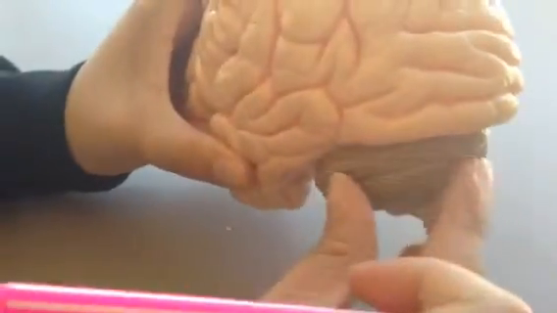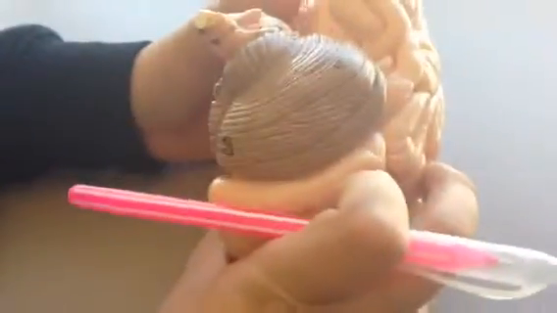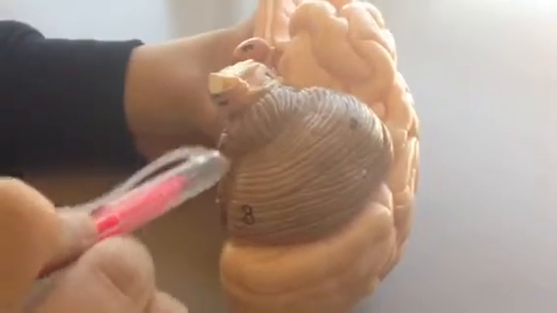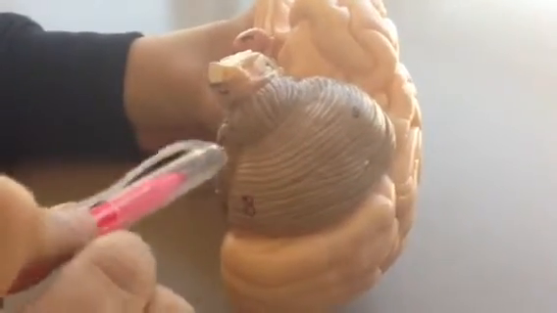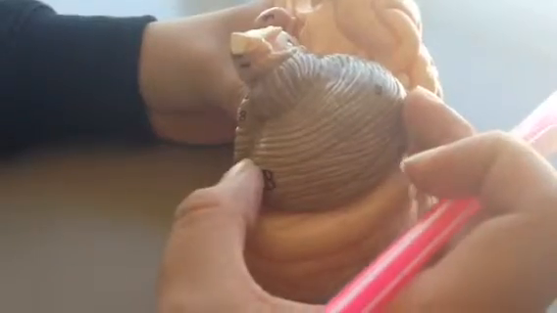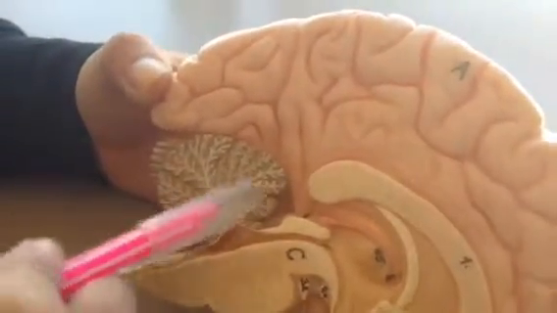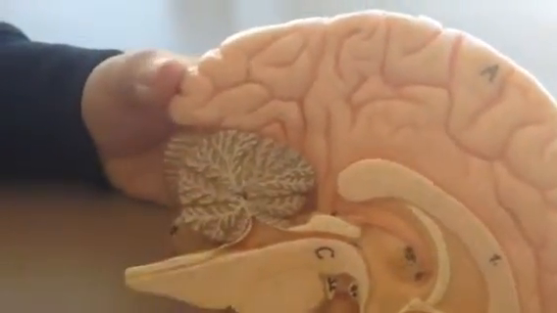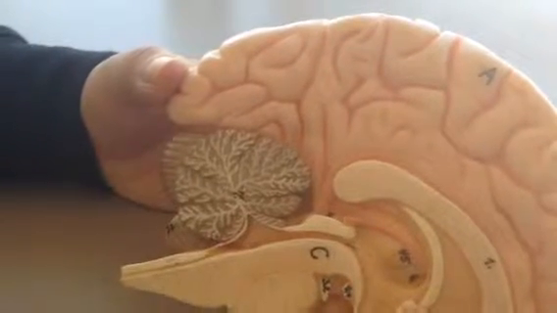Table 7 is talking about the cerebellum. This part is your cerebellum. So the vermis is going to be this structure. It's kind of a worm look-alike structure when you mix it with the other cerebellum. And this is one of your cerebellar hemispheres. And this white structure, it kind of looks like a tree. This is called your arbor vitae, tree of life. So that's your arbor vitae. We're done with table 7.